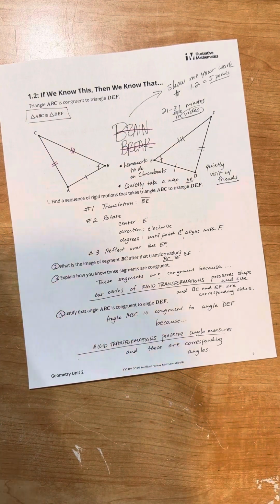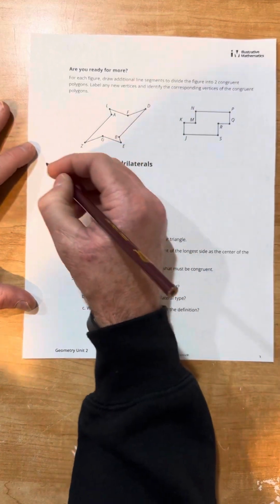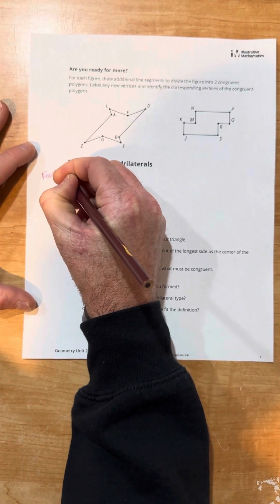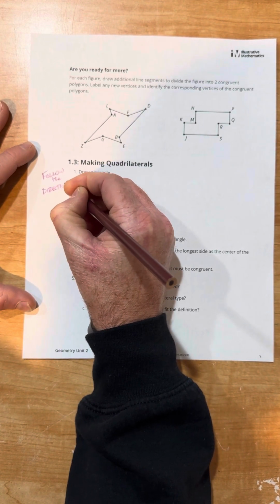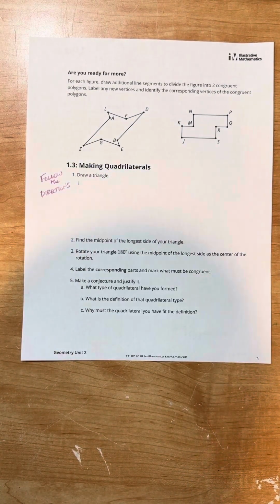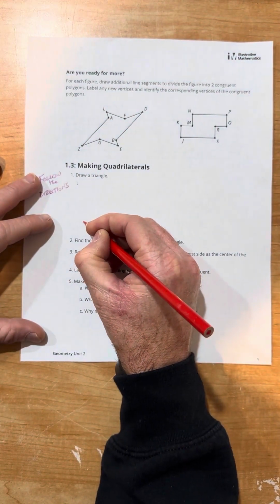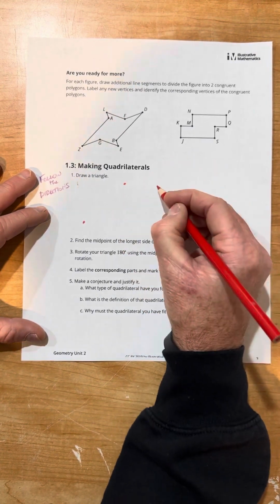Okay, so brain break's over. So here we go. We are going to do 1.3. Draw a triangle. Okay, so all you got to do on this is just follow the directions. That's all you got to do. Follow the directions. Okay, draw a triangle. Easy. Just need 3 points. That's all you need for a triangle. 3 points.